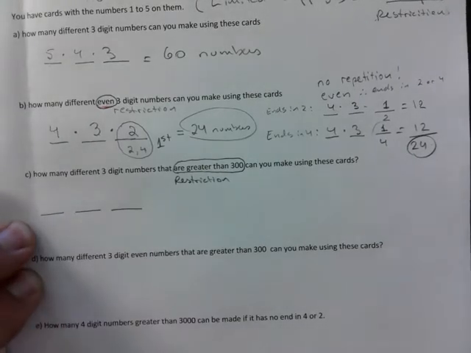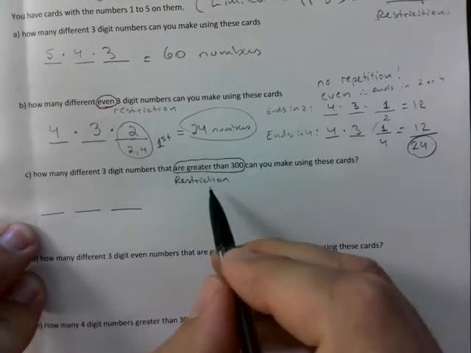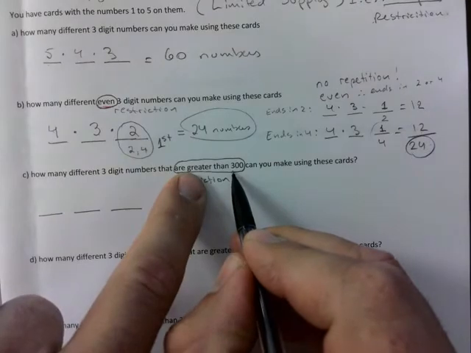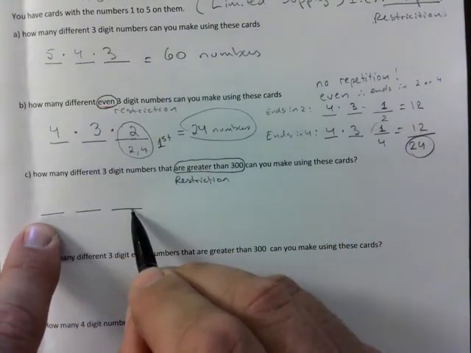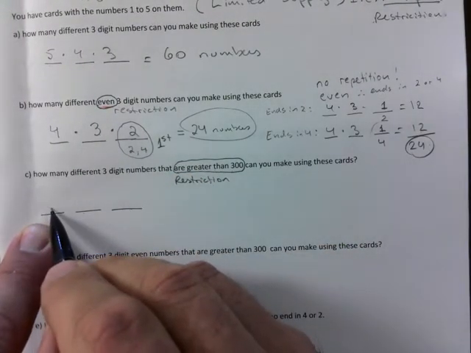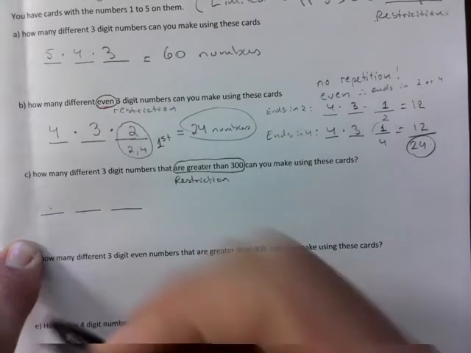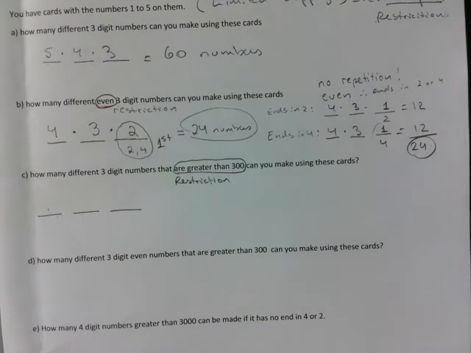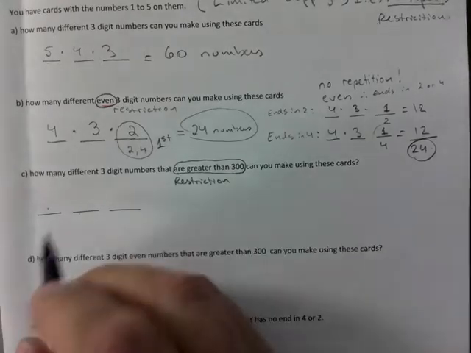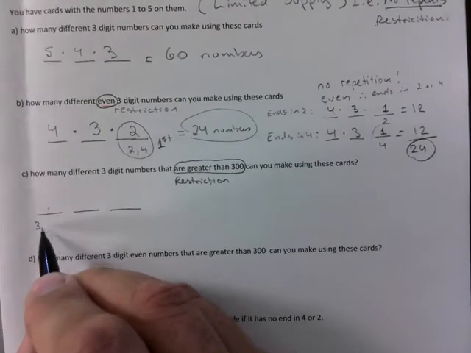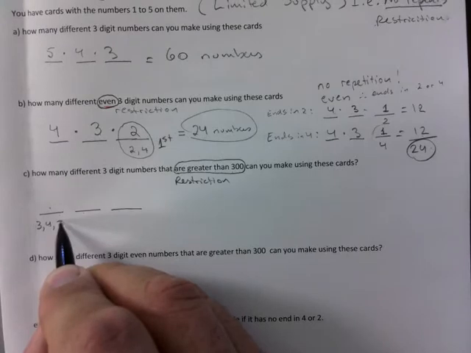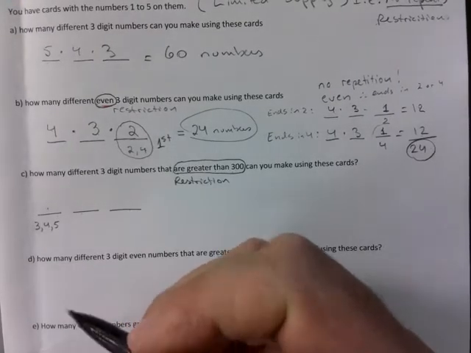Greater than 300, I need to take care of that first. Which one would that affect? Which slot? The first number, right? So greater than 300 means that, hold on, I think I need to fix the wording. No, it's good, we're good. This could be a 3, a 4, or a 5, correct?